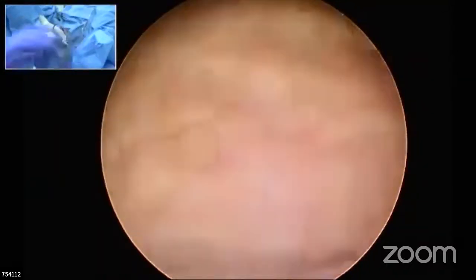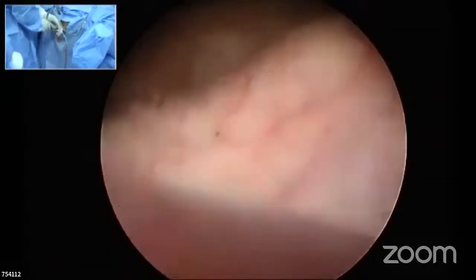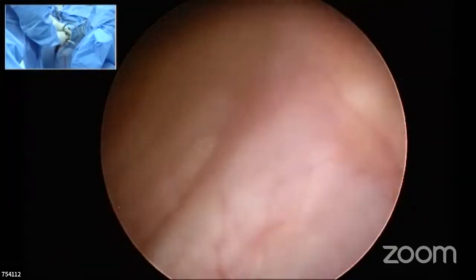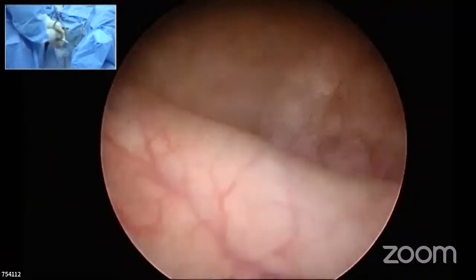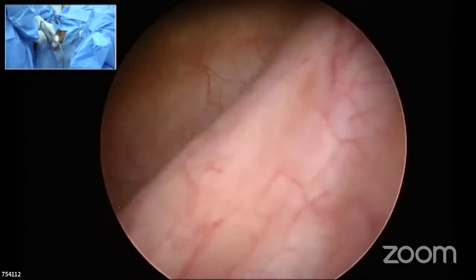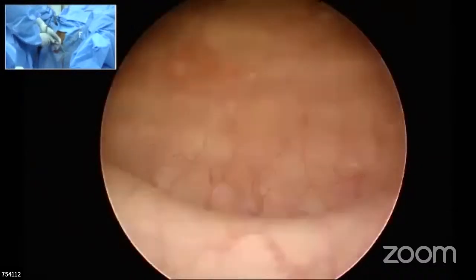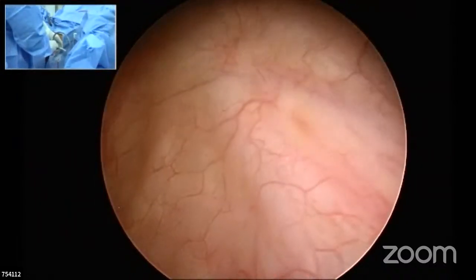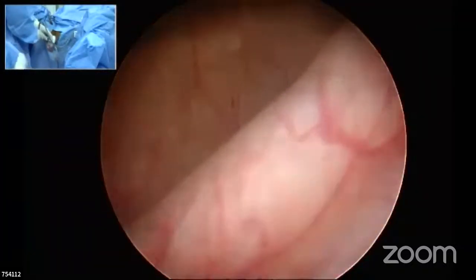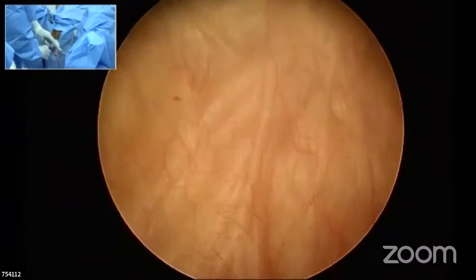And I've entered into the bladder. In the bladder, the first thing I see is any presence of stones. I don't see any stone. There are some small calculi-like things seen, and you identify the ureteric orifices. I can see the left ureteric orifice. I can see the right ureteric orifice without any trouble across the median lobe. So I can feel a little more confident about my resection.